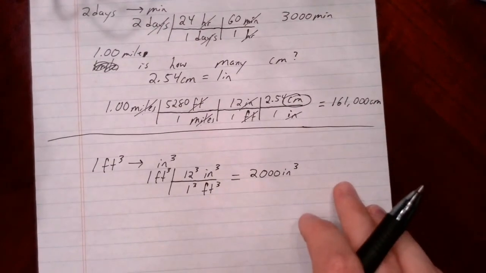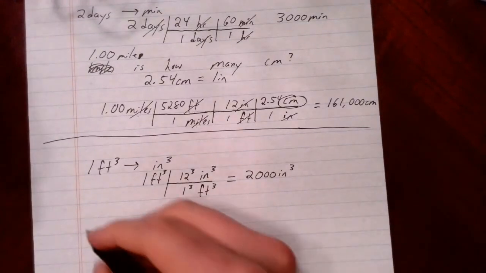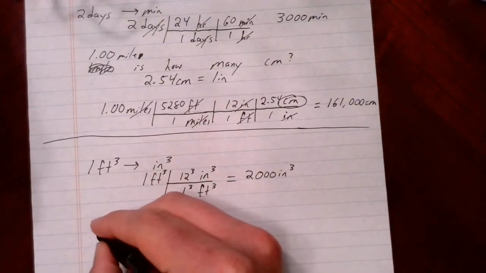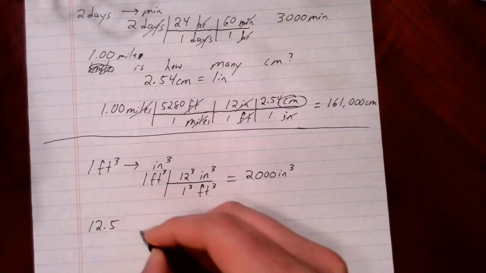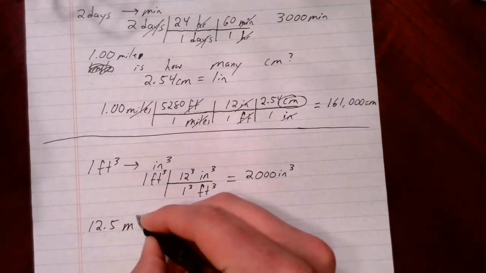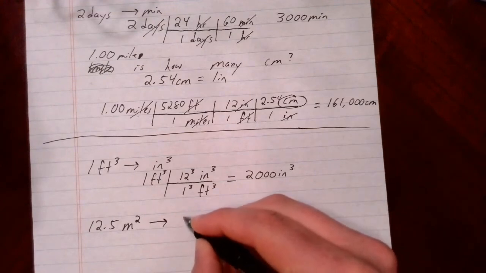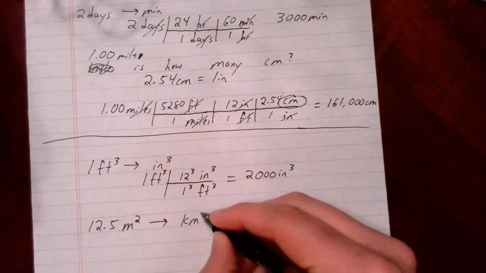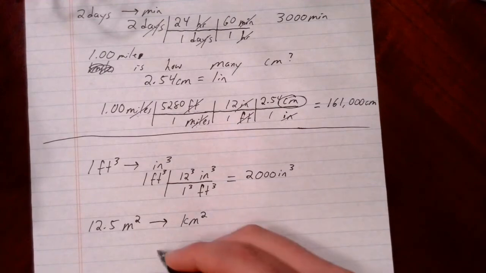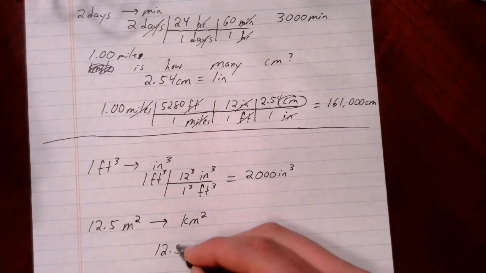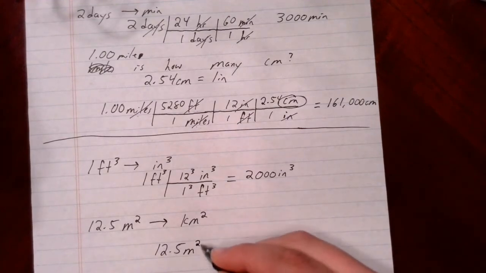So let's look at one more. Let's say 12.5 square meters is equal to how many square kilometers? Okay, so I have 12.5 meters squared.